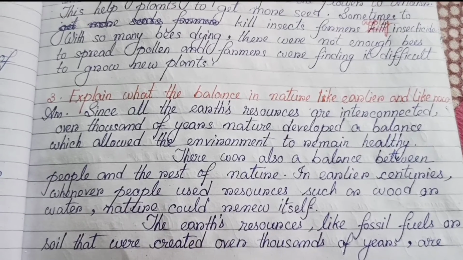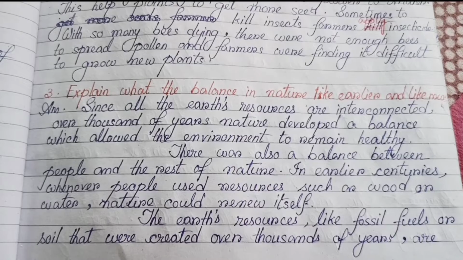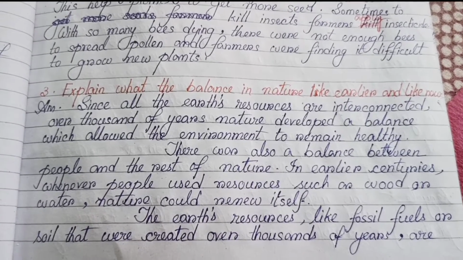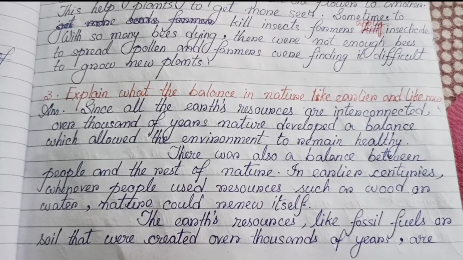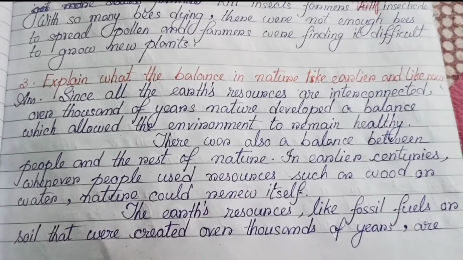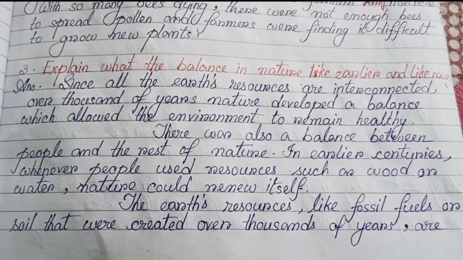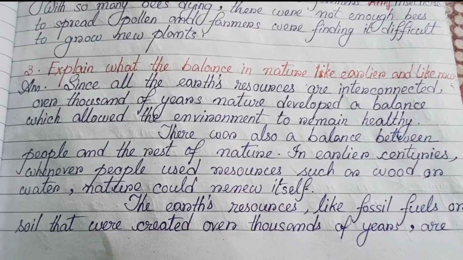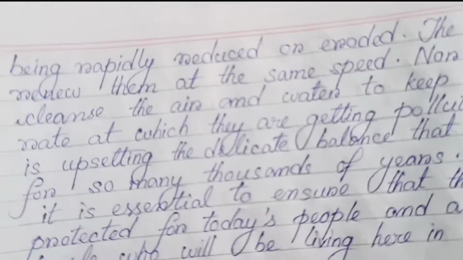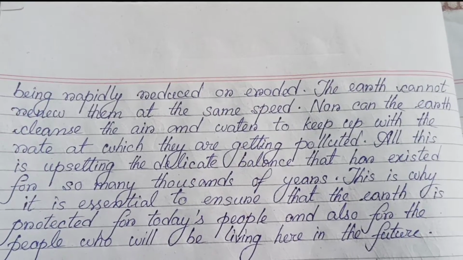There was also a balance between people and the rest of nature. In earlier centuries, whenever people used resources such as wood or water, nature could renew itself. The earth's resources like fossil fuels or soil that were created over thousands of years are being rapidly reduced or eroded.